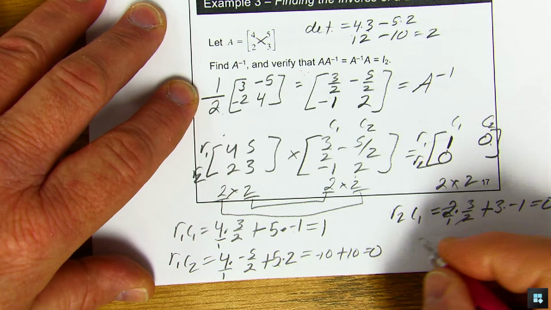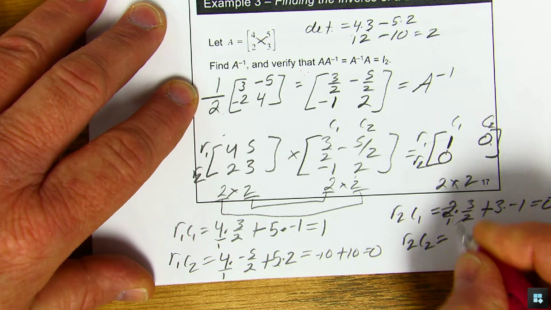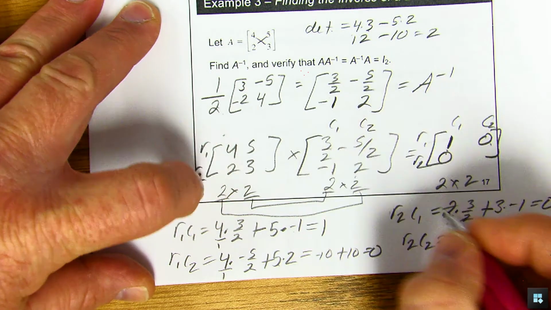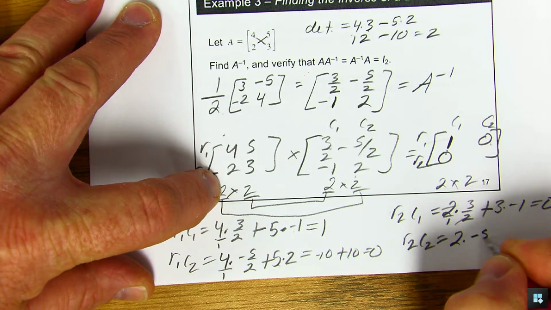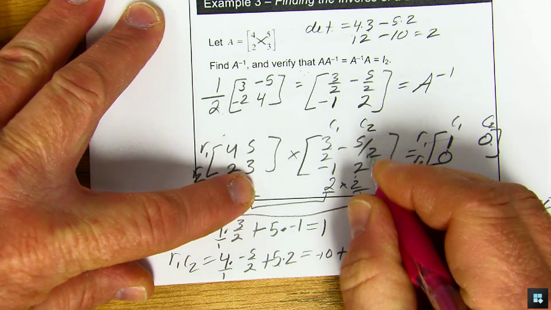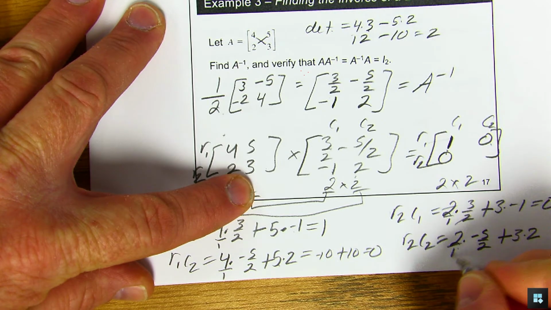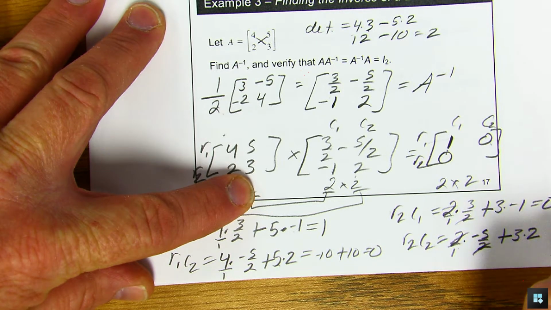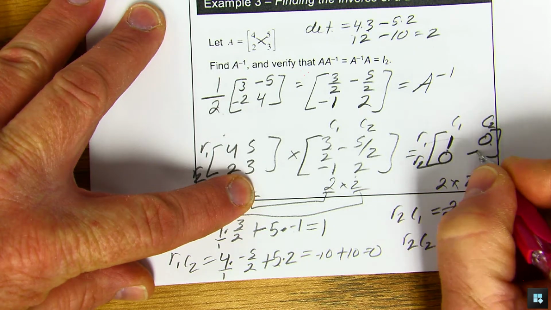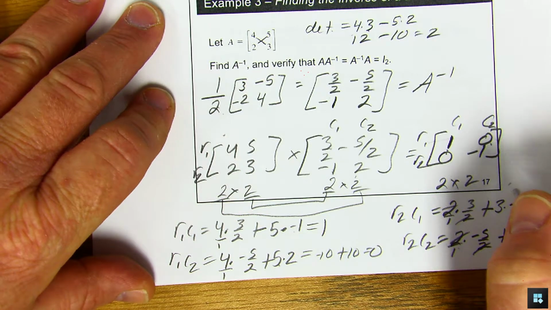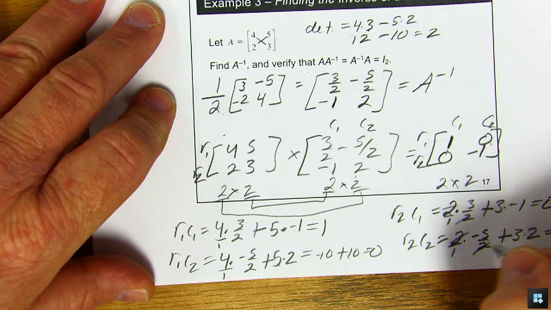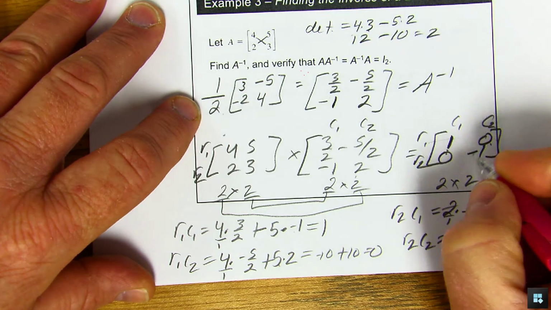Nice. Now to find row 2, column 2, I take row 2 times column 2, so I take 2 times negative 5 halves plus 3 times 2. This is like over 1, so that's going to be a negative 5 plus 6, negative 1. There it is. Oh, negative 1. Negative 5 plus 6 is not negative 1, it's positive 1.